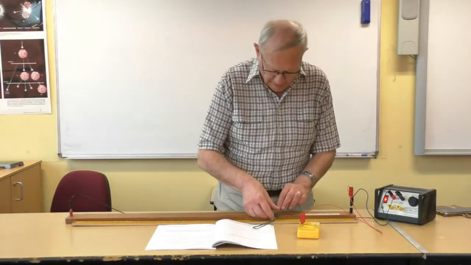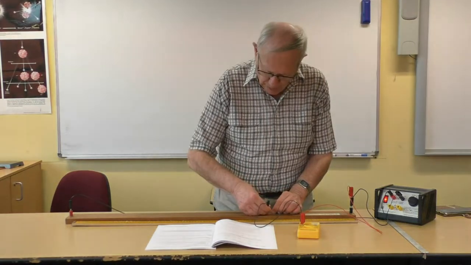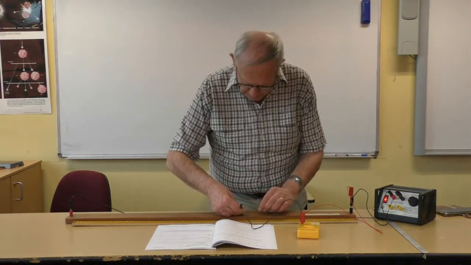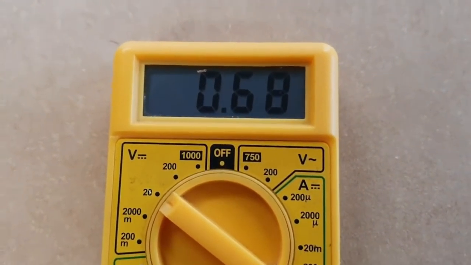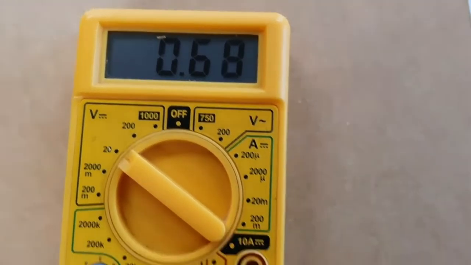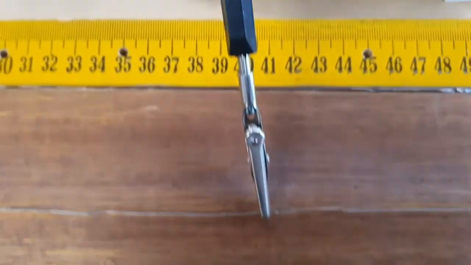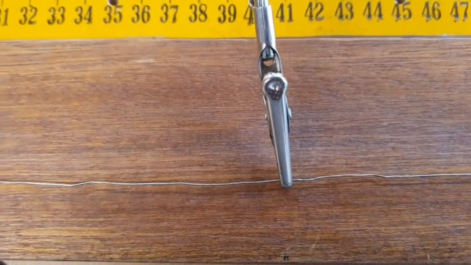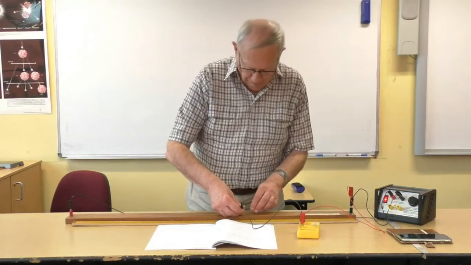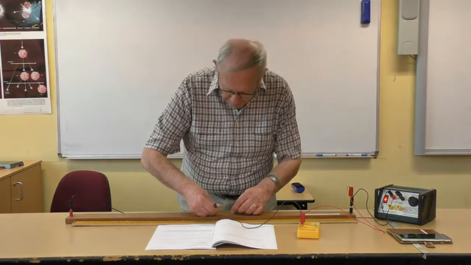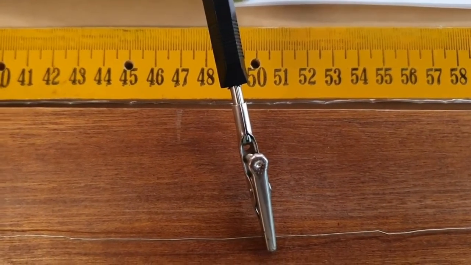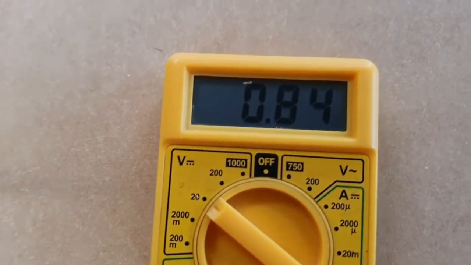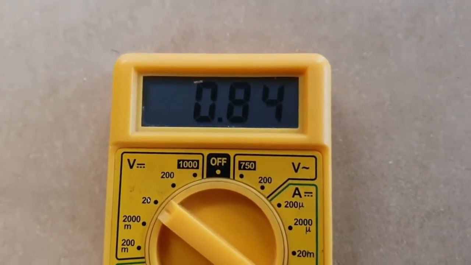Again, I'll adjust the lead here to 40 centimeters, measure the potential difference, and you can see there that it is 0.68, there at 40. Again, moving it to 50. What I've got is a potential difference of 0.84.